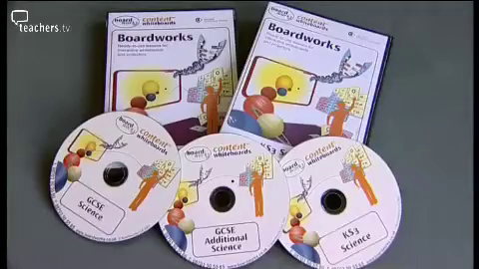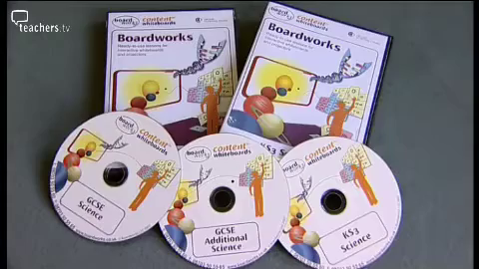OK, thank you all. Well, it's time now to move on to Nick's second choice of resource for us today, which is on the table there. It's BoardWorks, Key Stage 3 and GCSE Science. Nick, give us an overview of this resource and why you like it.